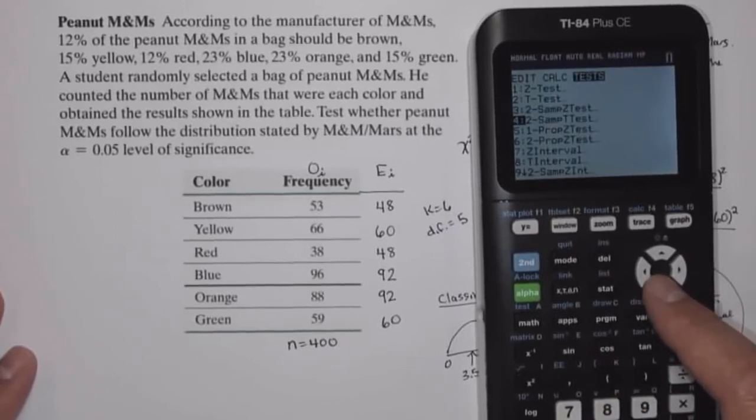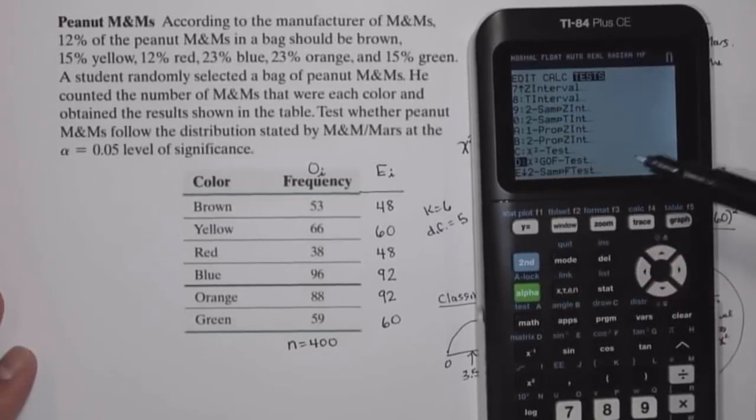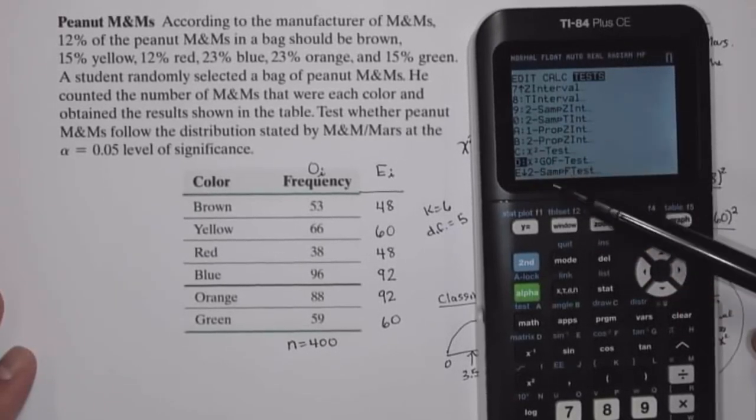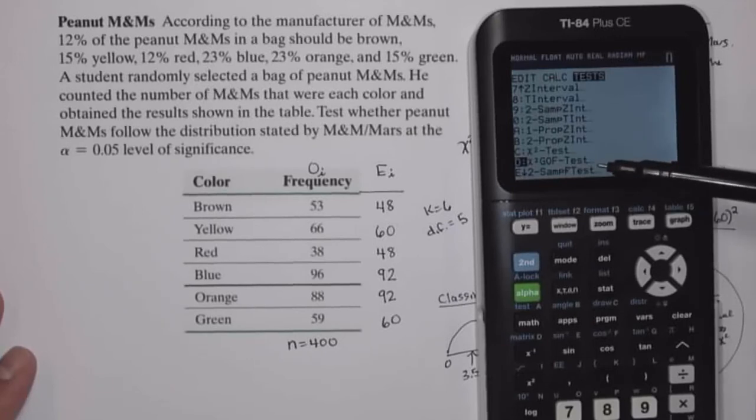Now, depending on your calculator, you may not have this command. I'm scrolling down the list of commands under Statistics Tests. In my calculator, it is option D, chi-square GOF test. GOF stands for goodness of fit. If you do not see that command, then you do not have a goodness of fit test on your calculator.